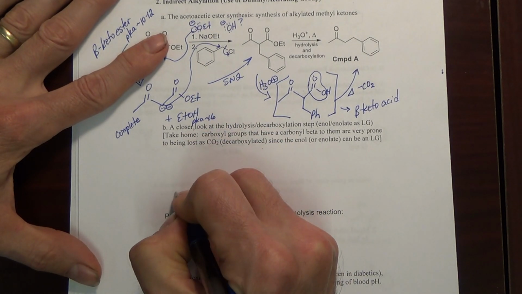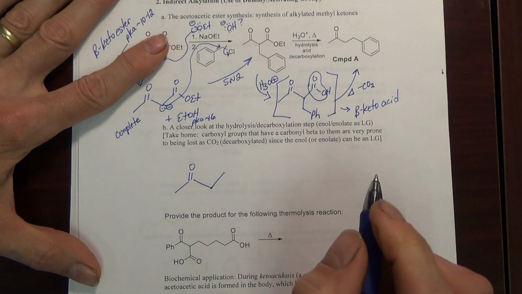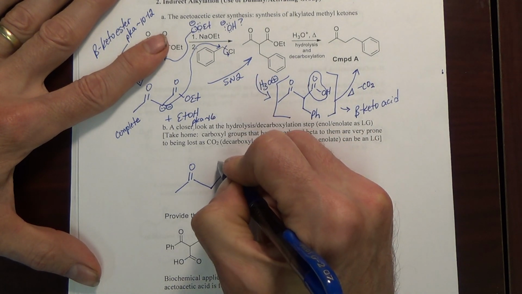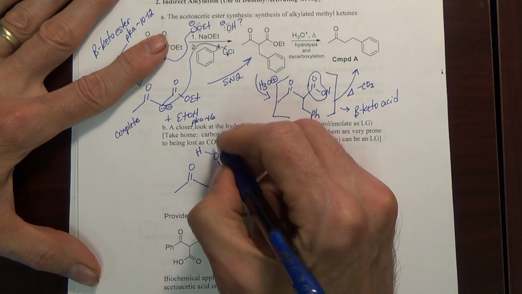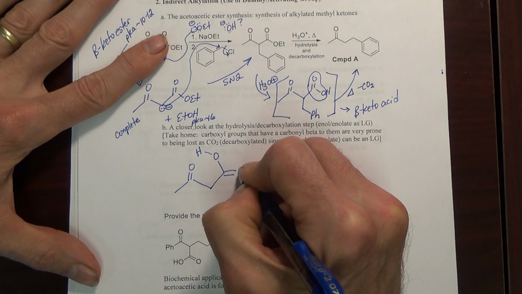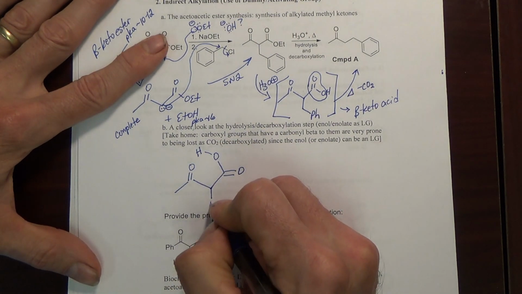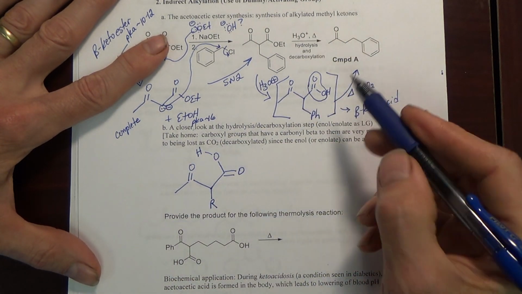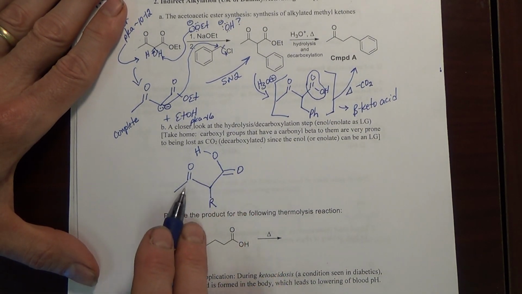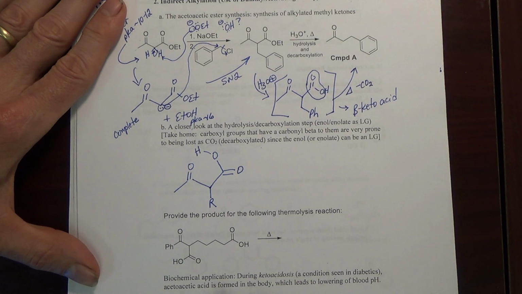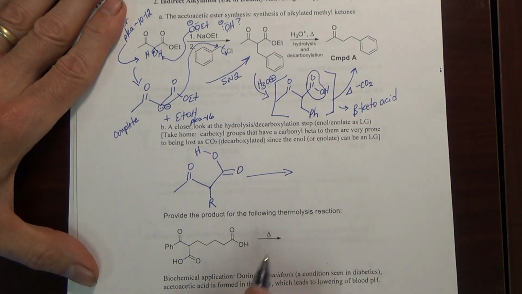Probably, if we draw this a little bit differently, it doesn't matter what's here. We'll put the R group. The R group in this case was benzyl. But if we draw this beta keto acid like this, we can do a cyclic transition state.